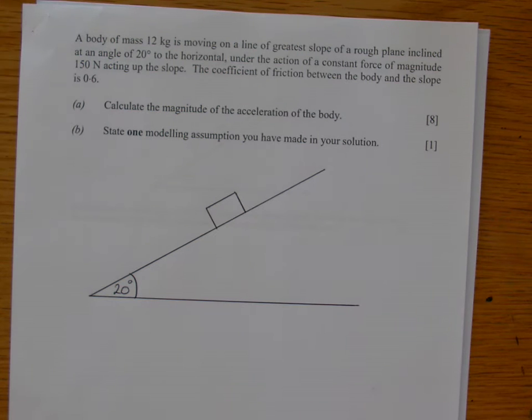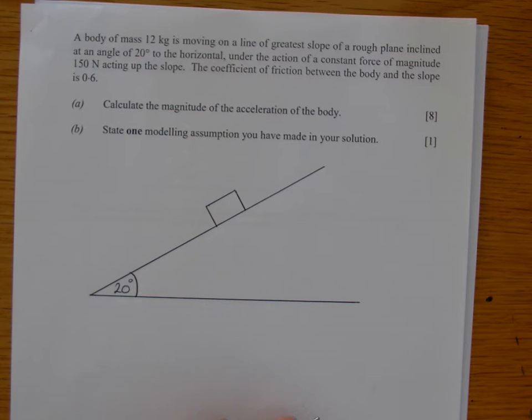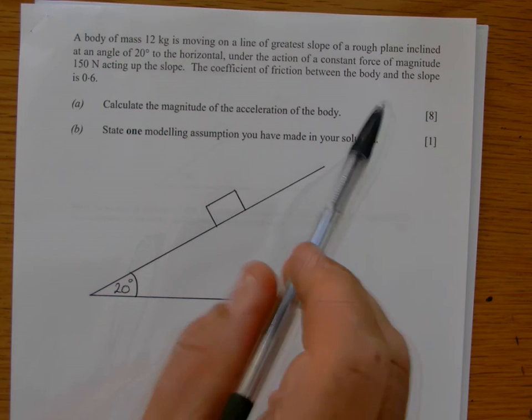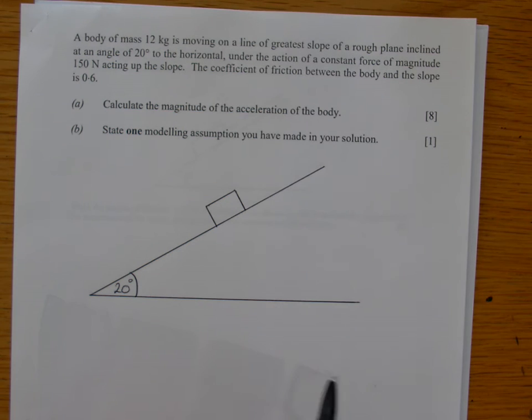Okay, so a body of mass 12 kilograms is moving on a line of greatest slope of a rough plane inclined at an angle of 20 degrees to horizontal under the action of a constant force of magnitude 150 newtons acting up the slope. The coefficient of friction between the body and the slope is 0.6. So I've started to draw the diagram here, and that's what you need to do essentially. You have to draw a diagram here, nice and clear, nice and big.